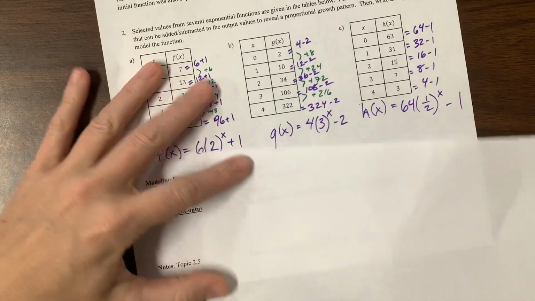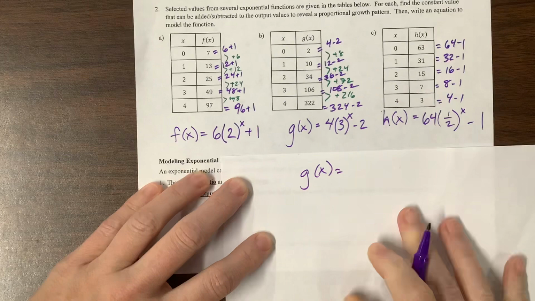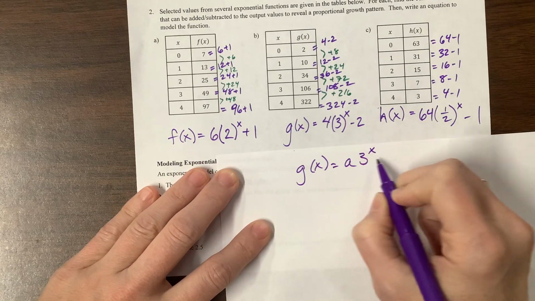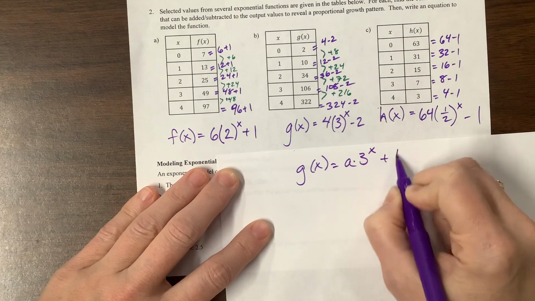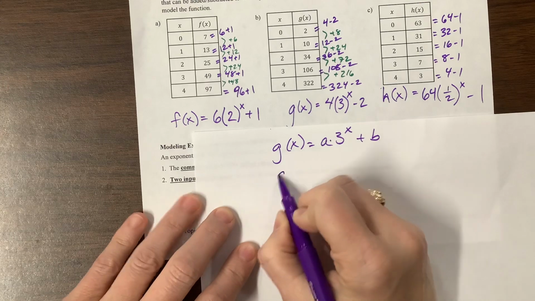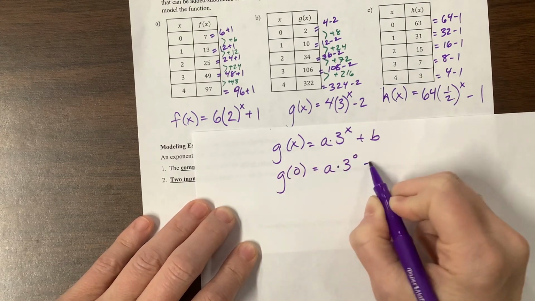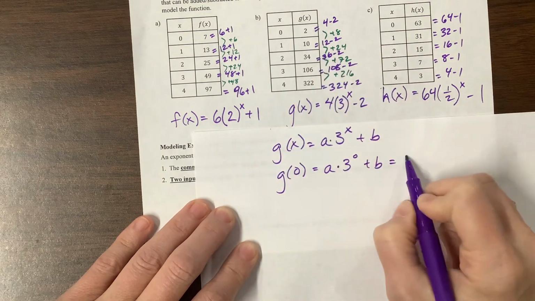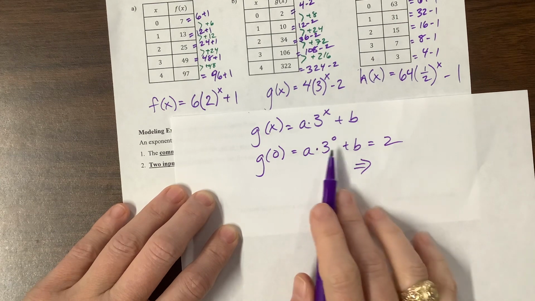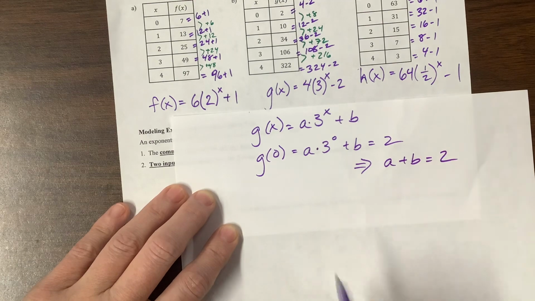What I could have done is think that g of x was equal to a times 3 to the x plus b. If I knew that g of 0 would be equal to a times 3 to the 0 plus b, which would be equal to 2, and anything to the 0 power is 1, this gives me the equation that a plus b is equal to 2.